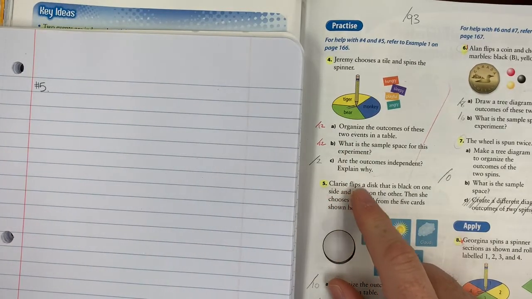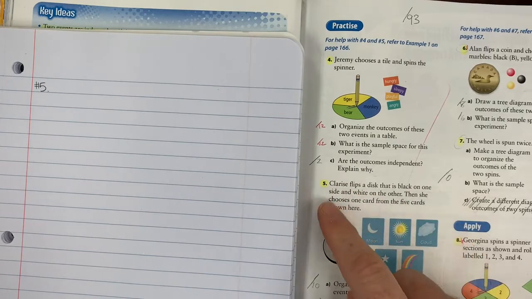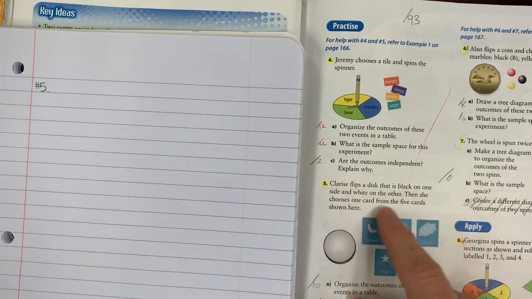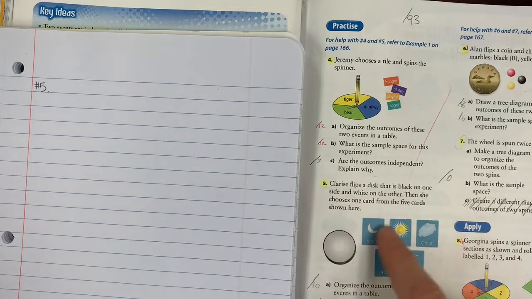Clarice flips a disc that is black on one side and white on the other side. Then she chooses one card from 5 cards shown here.